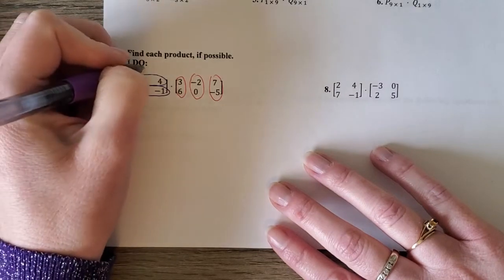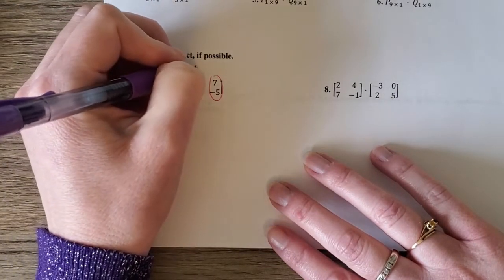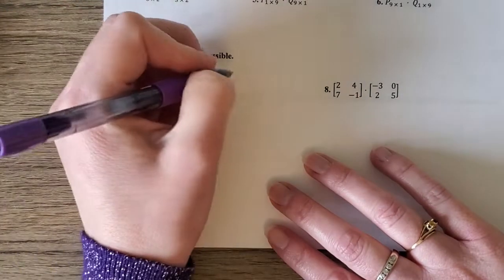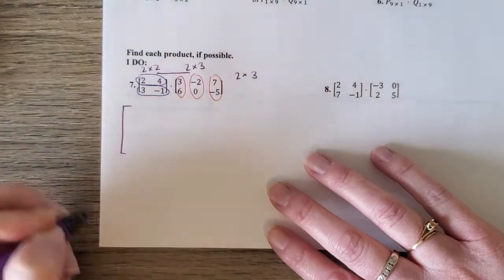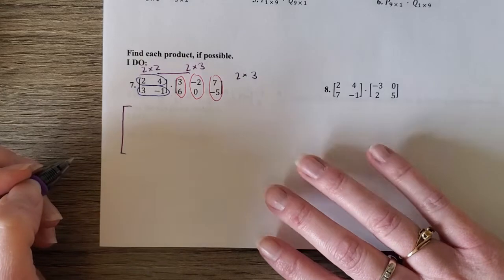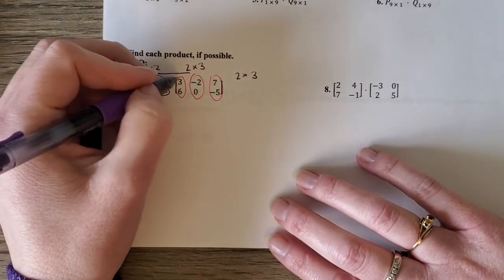If I look, this is a 2 by 2. I forgot to check. We should have checked this first. And this is a 2 by 3. So the 2's do match up, and our answer is going to be a 2 by 3. Okay, so 2 rows, 3 columns, very similar to the generic example I put above. So we're going to multiply the 2 times the 3.